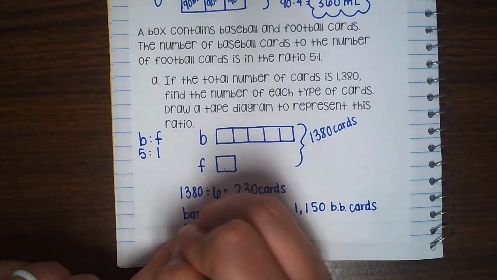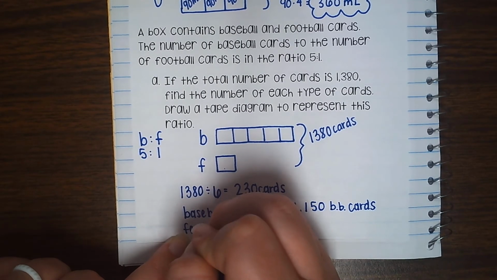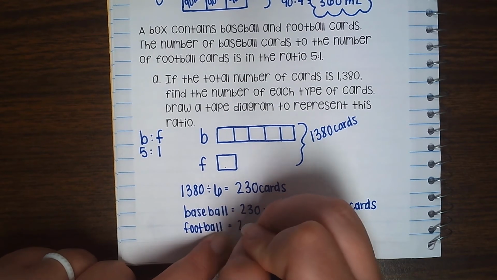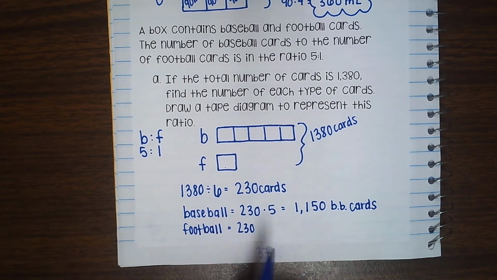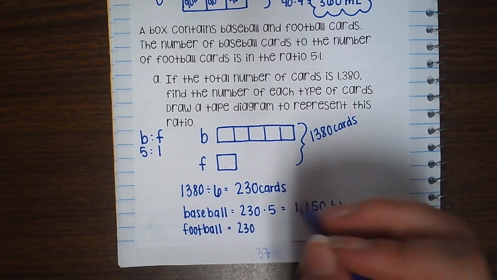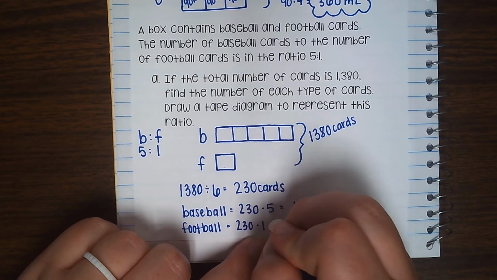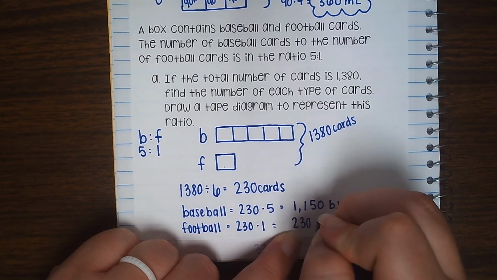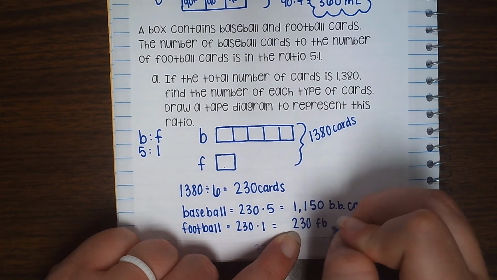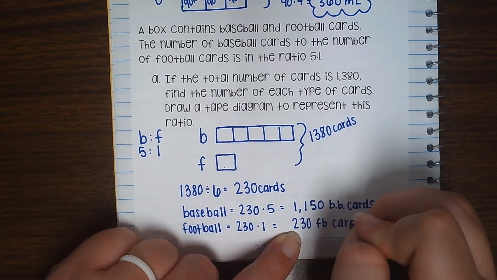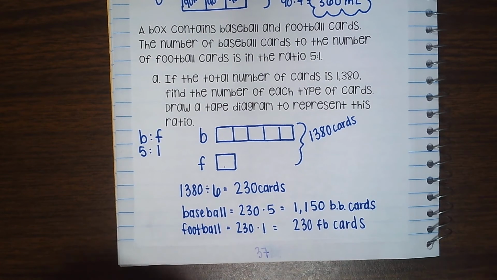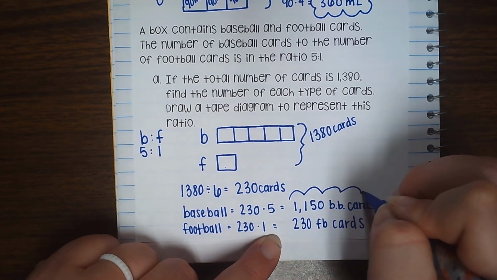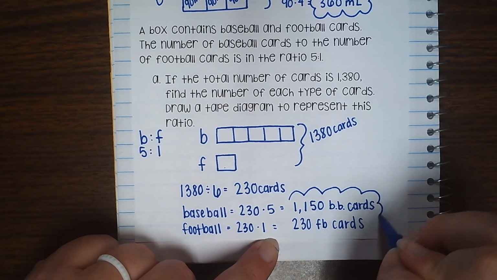And for football, I would have 230, and I only have 1 box, so I can multiply it by 1, but I know that that's 230 football cards. And that was what we were looking for. How many of each card would there be?